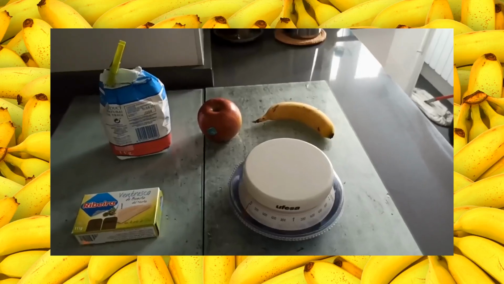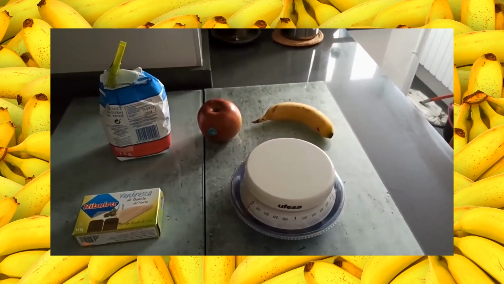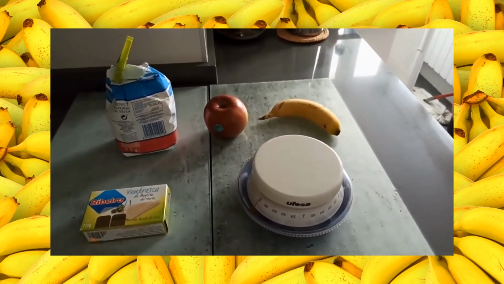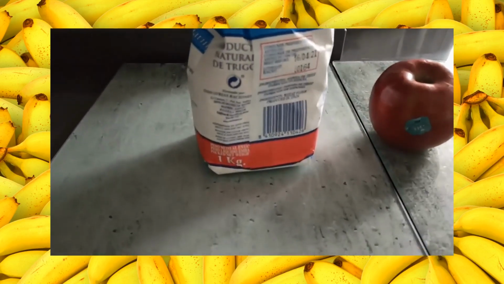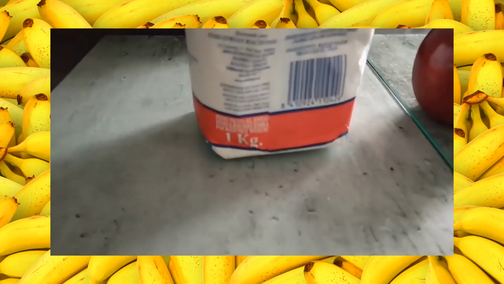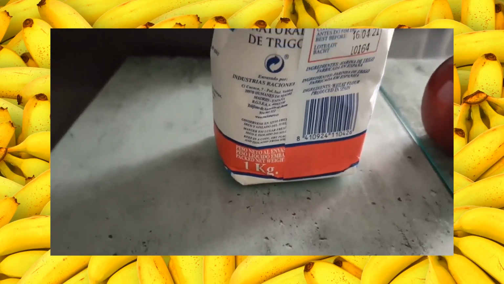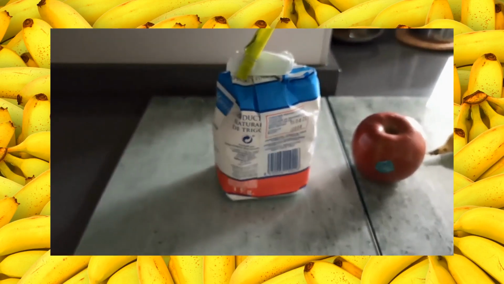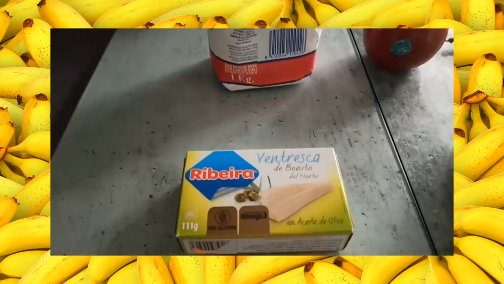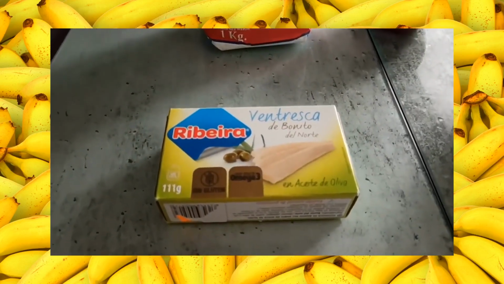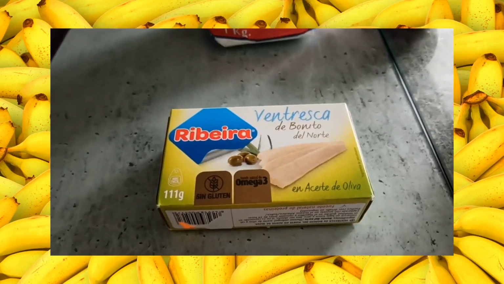We are going to study mass with different objects and different things that we can find in our kitchen. For example, I have this pack of flour at home, and as you can see, it weighs 1 kilogram. Well, 1 kilogram when it was full, because now I already use it, so it doesn't weigh 1 kilogram. I also have this fish here, and as you can see, it weighs 111 grams.